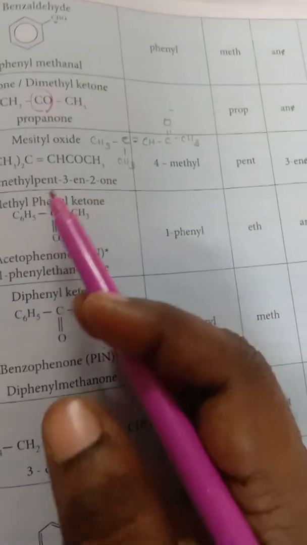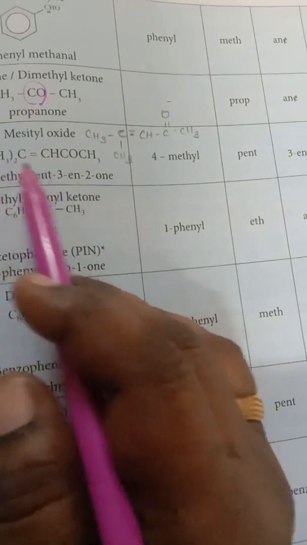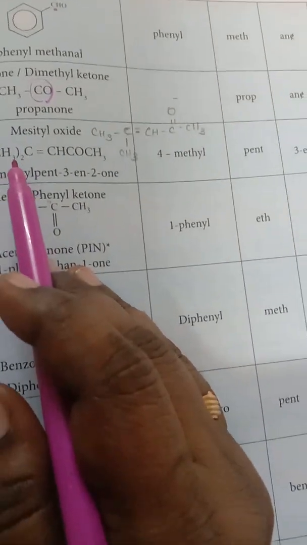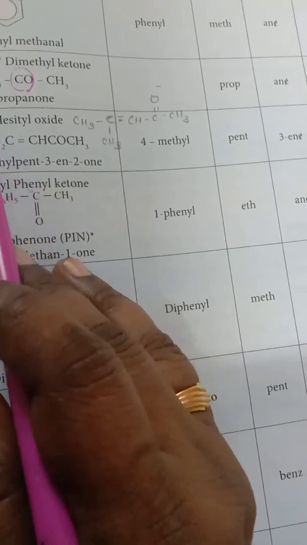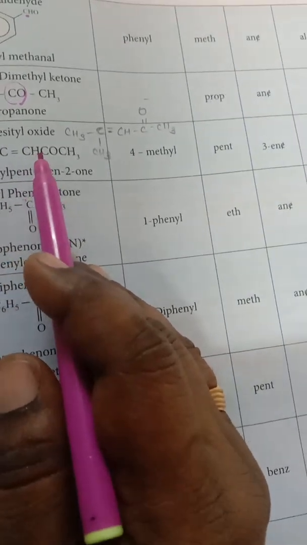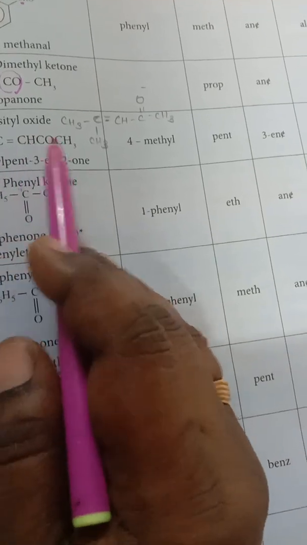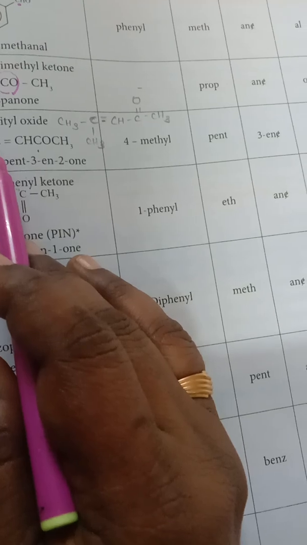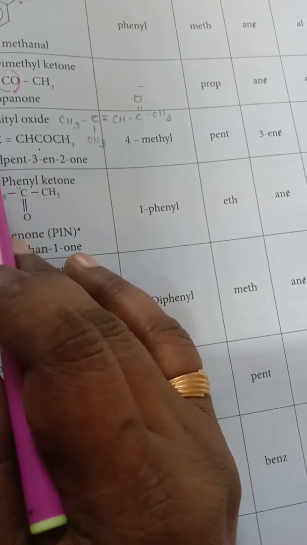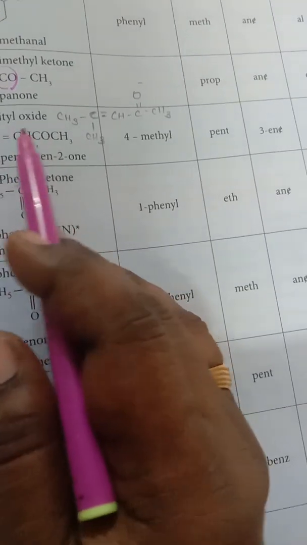Okay, second, you have to see another compound. So you see here 1 carbon, 2 carbon, 3 carbon, 4 carbon, and here 1 carbon you have to take as a substituent.